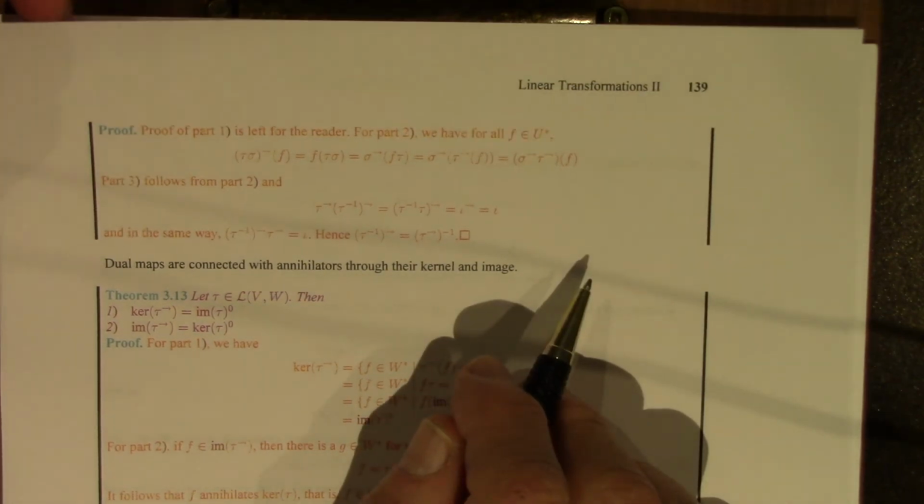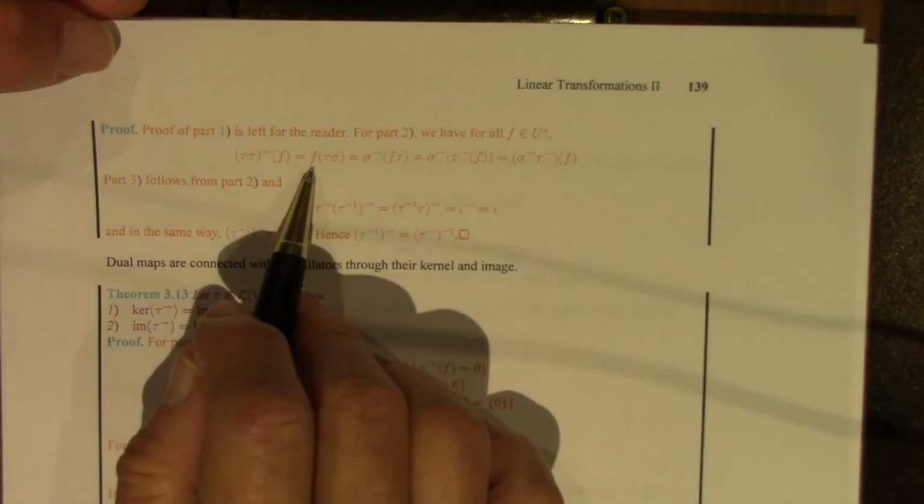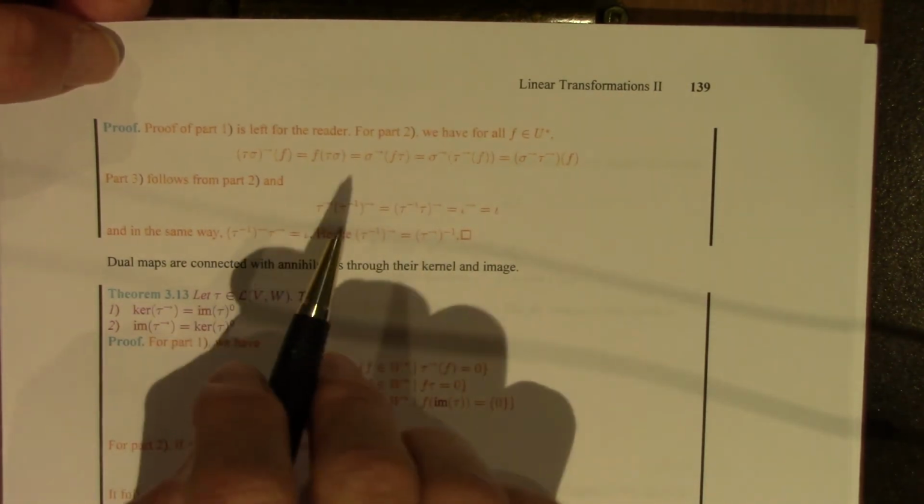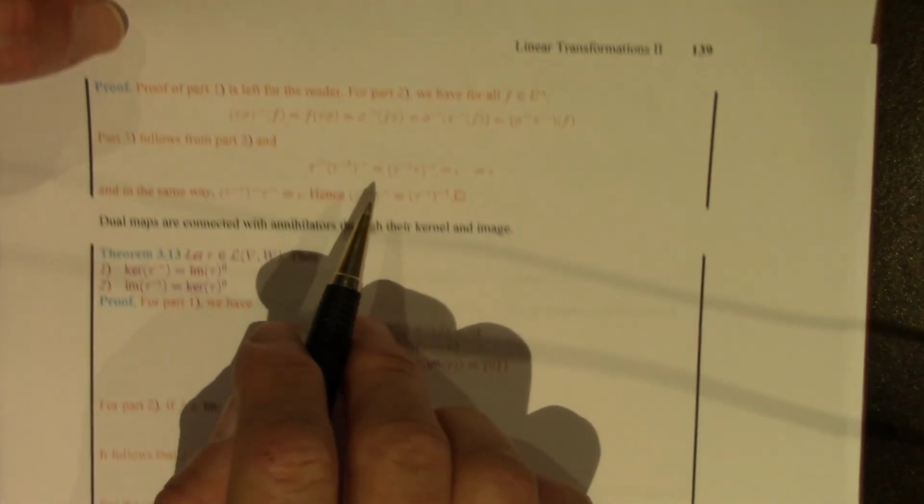So I've left part of this for you. Actually, I think I'm going to leave all of the proof for you. It's not very difficult, and it would be good practice.